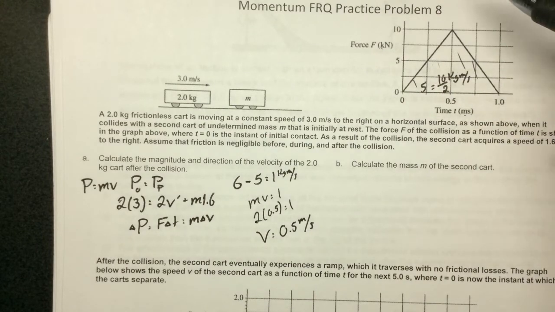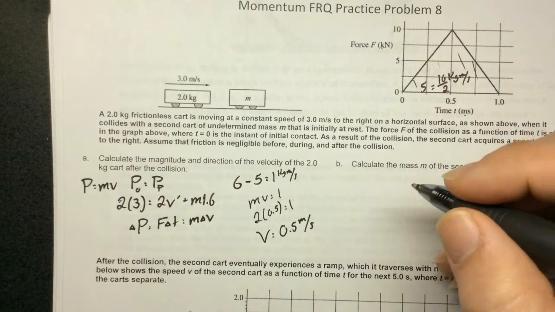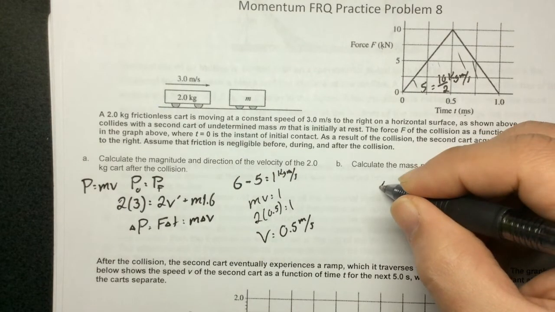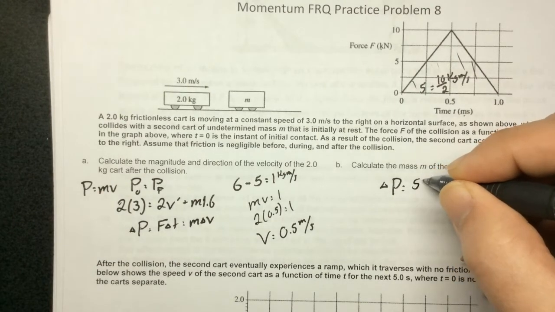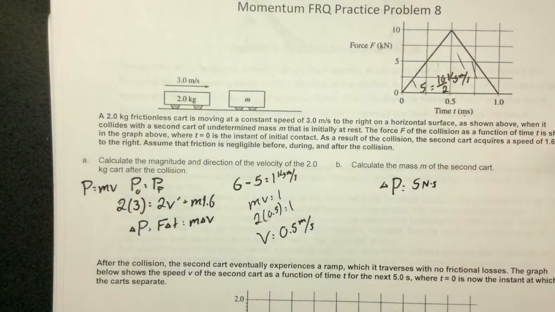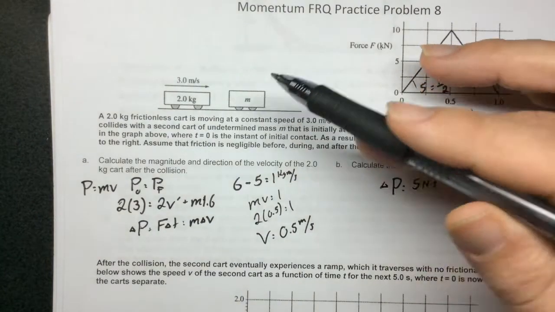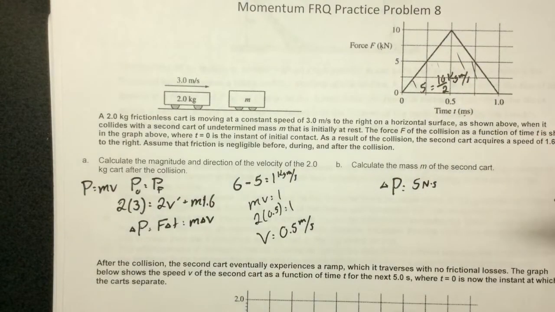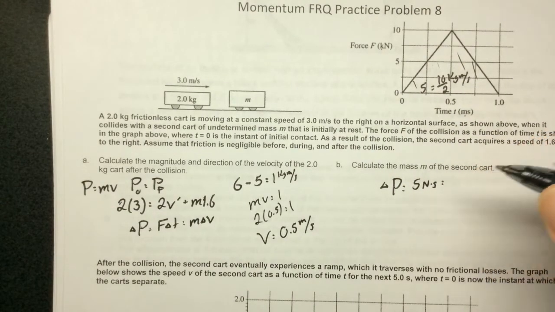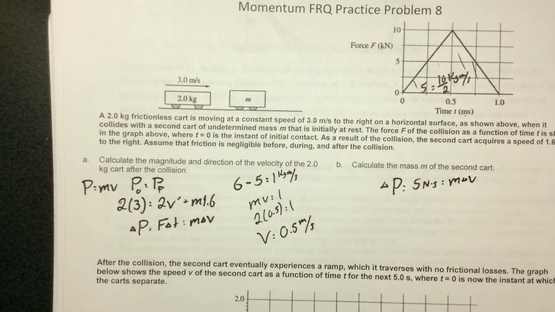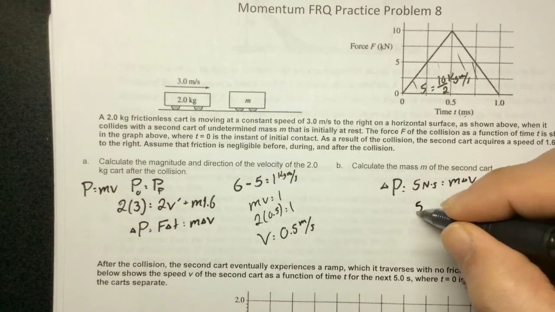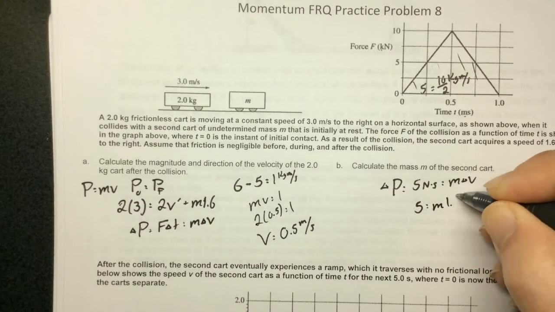And then we can calculate the mass m of the second cart. Well, as we said before, that change in momentum does go to the second cart, and the change in momentum is going to be 5 Newton seconds, or kilogram meter per second. And we know it's positive because this cart was at rest, it's going to gain this much momentum. Well, again, that change in momentum should be equal to mass times the change in velocity. Right? And the change in velocity is 1.6 because it was at rest. So 5 is equal to m times 1.6.